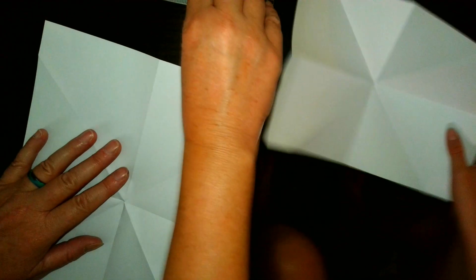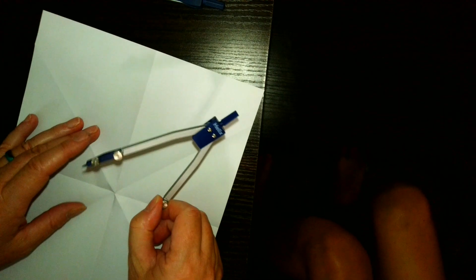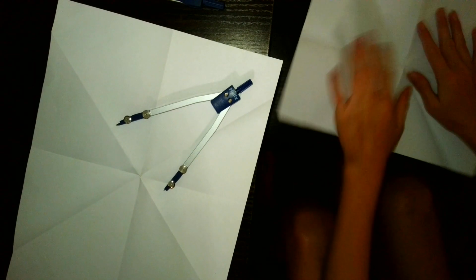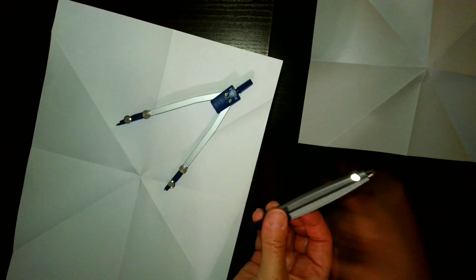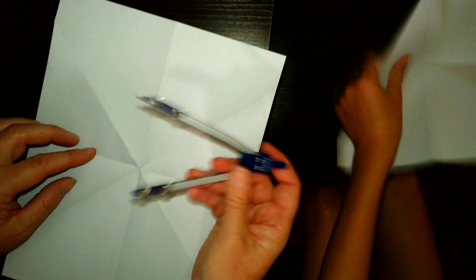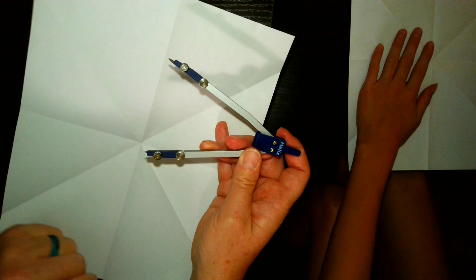All right, now what we're going to do is take our compass. Now we get to do the fun part of the compass. We need to make a nice big circle. There you go, Lavon. There's yours. Okay, so I'm going to do it, and then you're going to do it with Lavon.